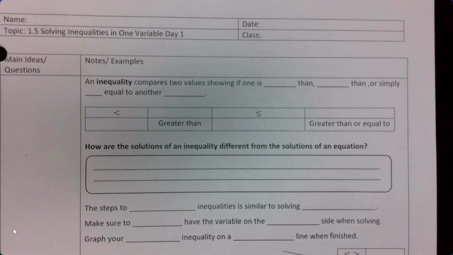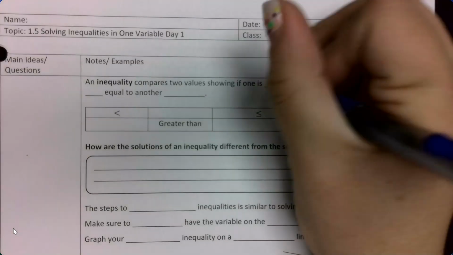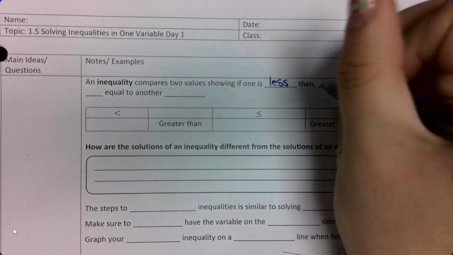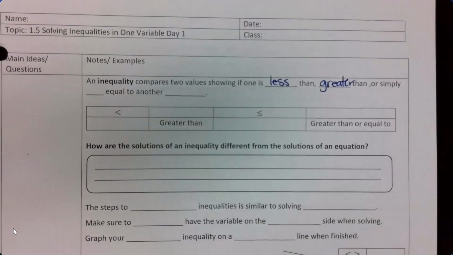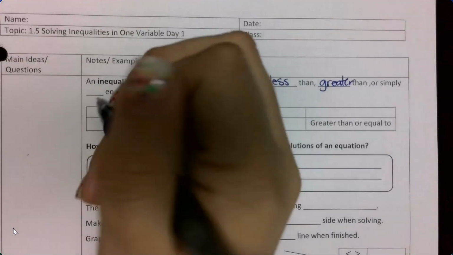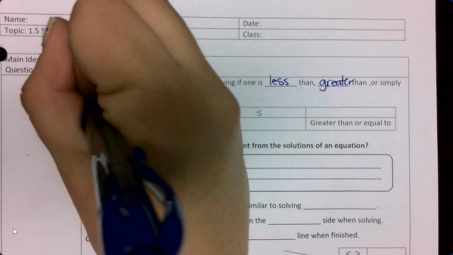So today we are solving inequalities in one variable. An inequality compares two values if one is less than or greater than. So it's showing if one value is less than or greater than, and basically it's just showing us that one is not equal to another value.